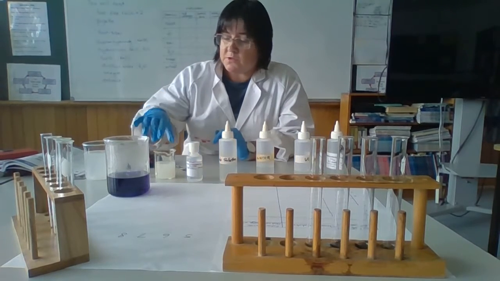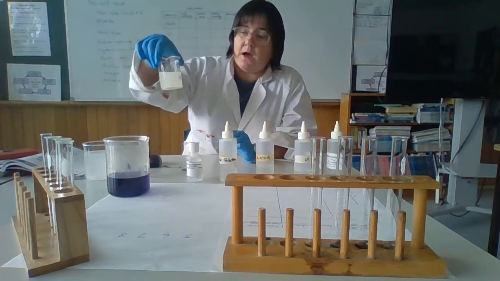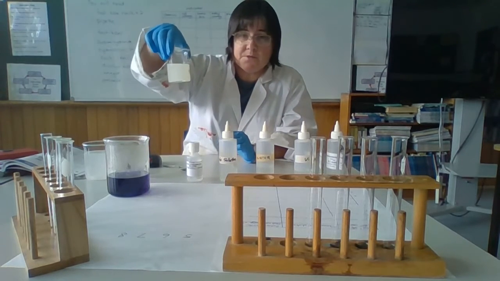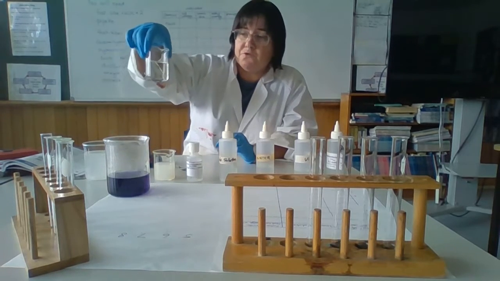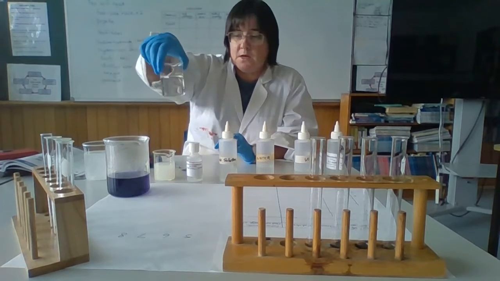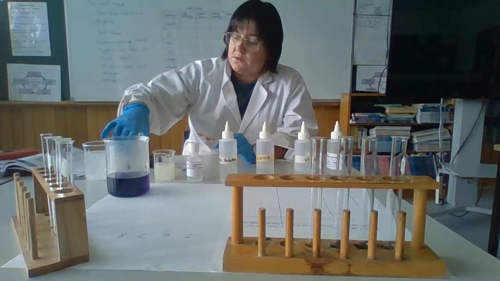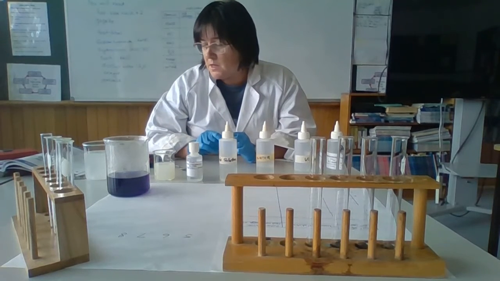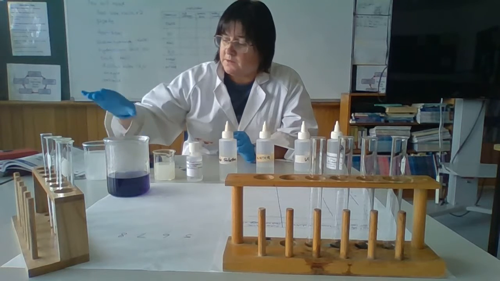The ones that we're going to look at then to compare and classify are some lemon juice, just plain old lemon juice, and some soft drink, so carbonated soft drinks, you probably can't see the bubbles, that's been allowed to sit and go a little bit flat, so it's not completely carbonated.